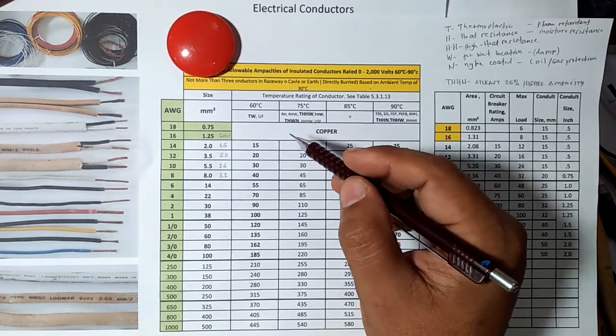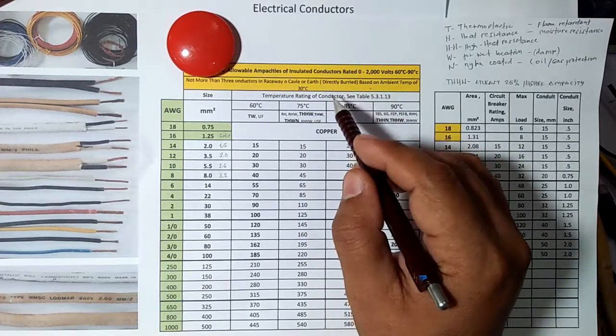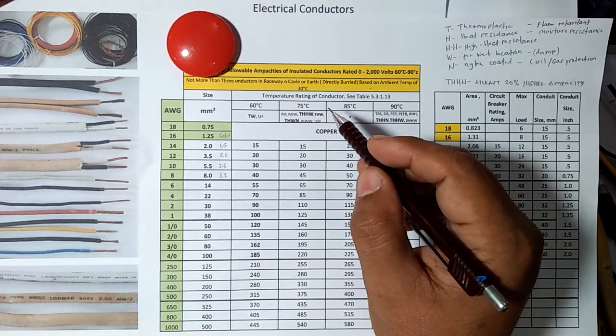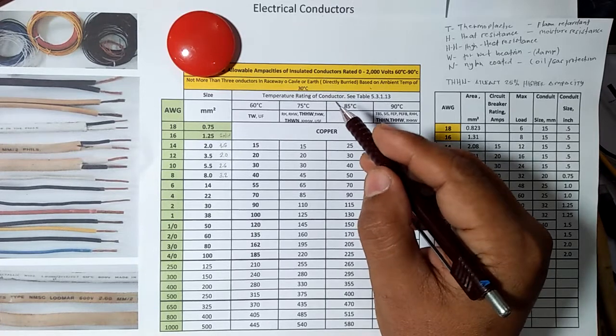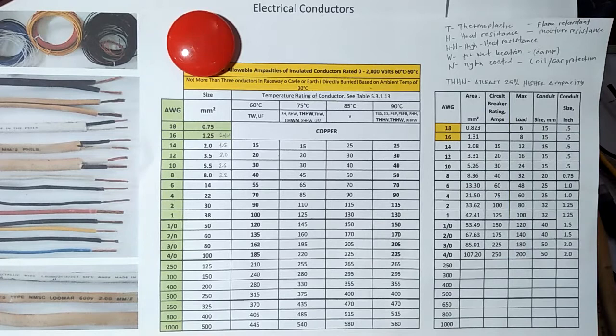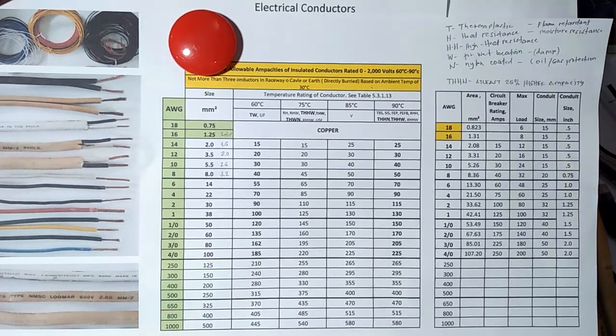So first, we define what a conductor is. Conductors, or electrical conductors, are conductive materials that carry electrical current, or it simply means where electrical current flows. It is usually made of copper, aluminum, or copper-clad aluminum.